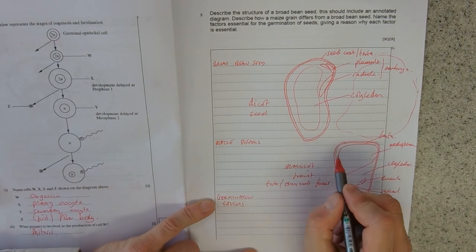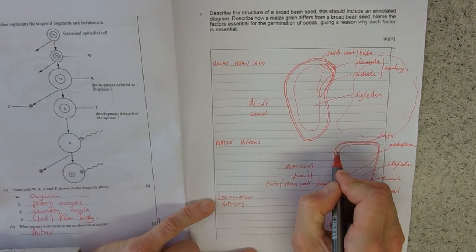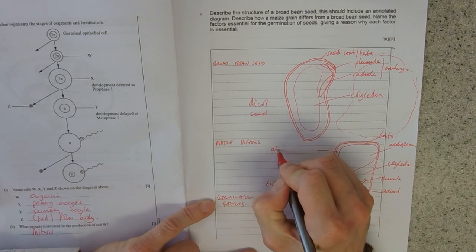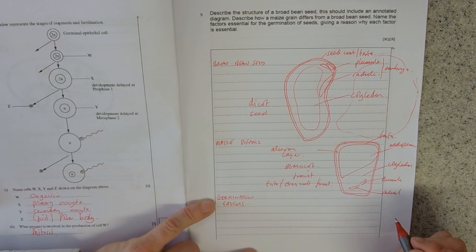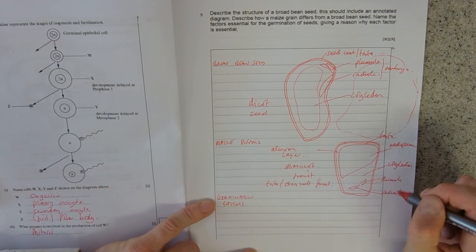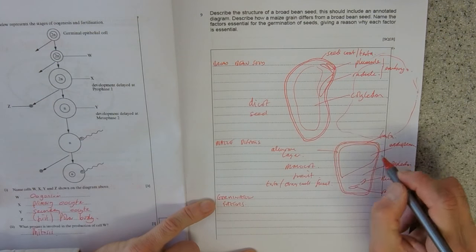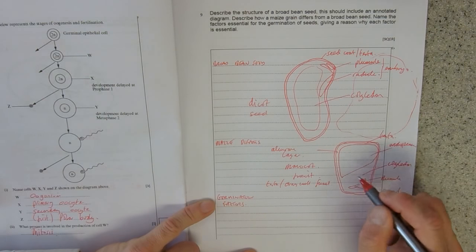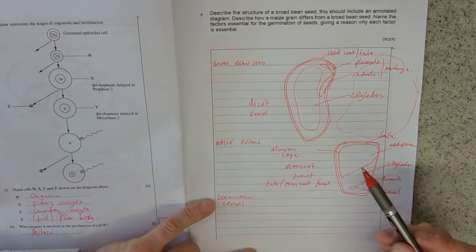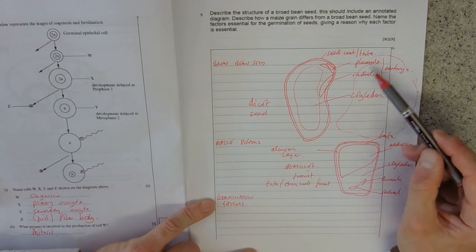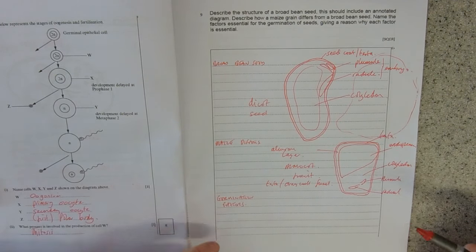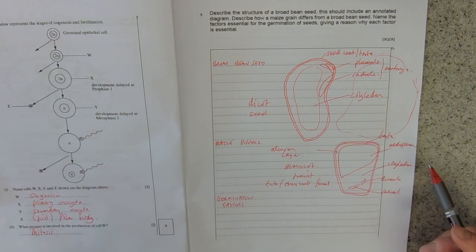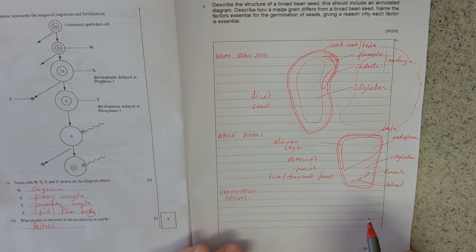The maize has actually got another little layer there, an aleurone layer between the endosperm and the cotyledon. Similarities, they've both got the plumule, radicle, they've both got the embryo. So that's structure of the two seeds and similarities and differences there.